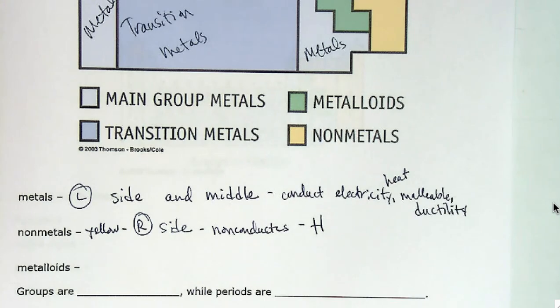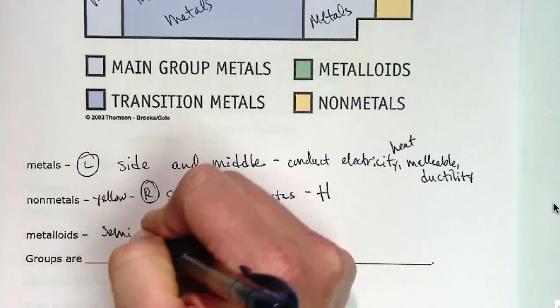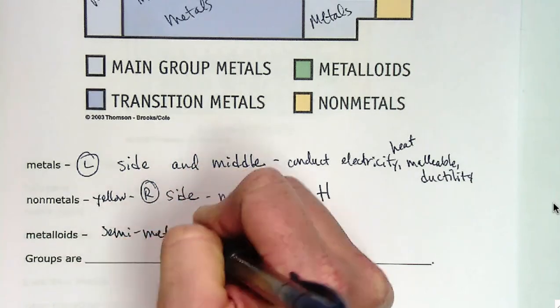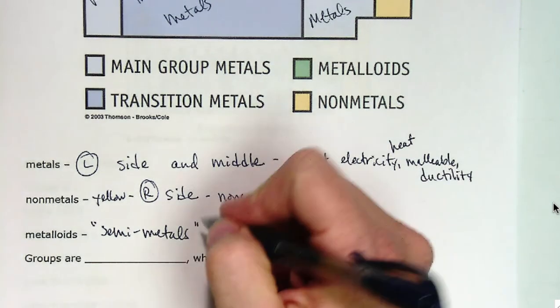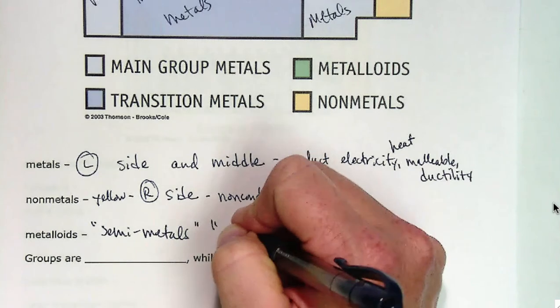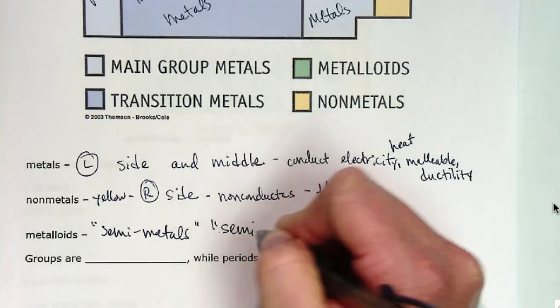Now, metalloids, another name for them is the semi-metals. So what happens here is they're kind of in between. They're kind of metals, they're kind of non-metals. So they have in-between characteristics. Another name for these, I do need another name to remember, is semiconductors.